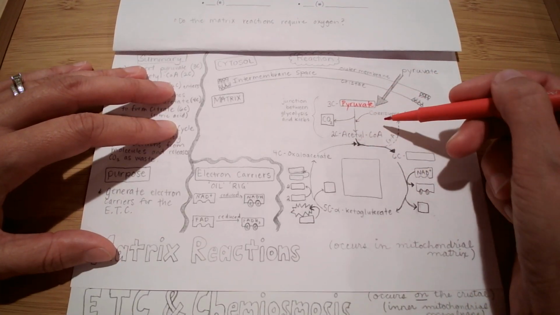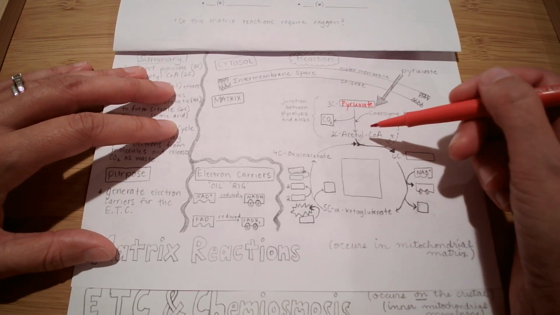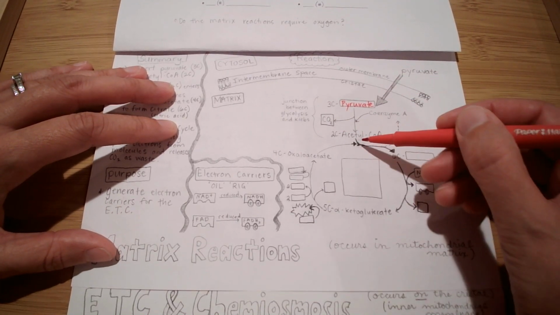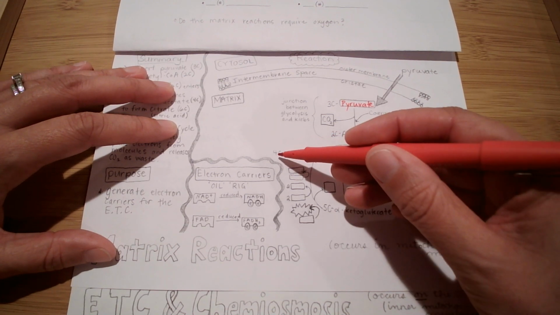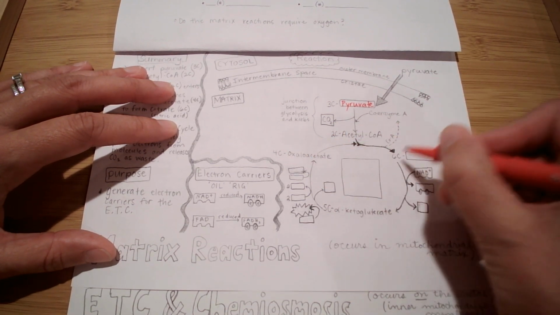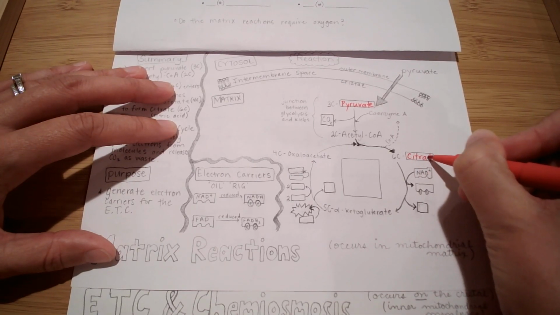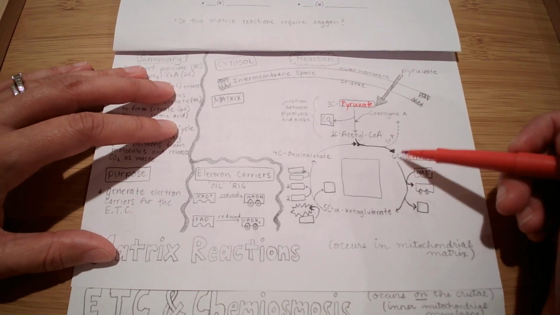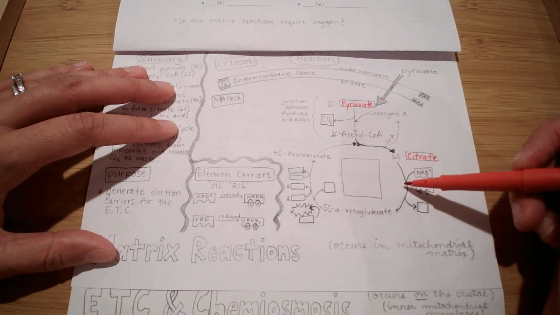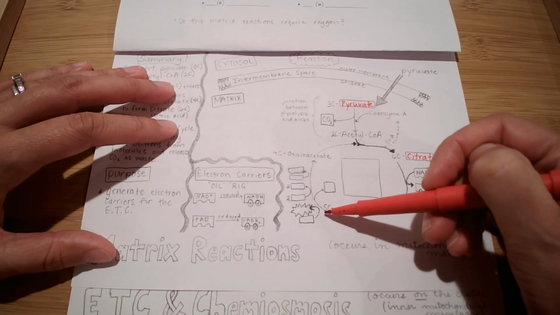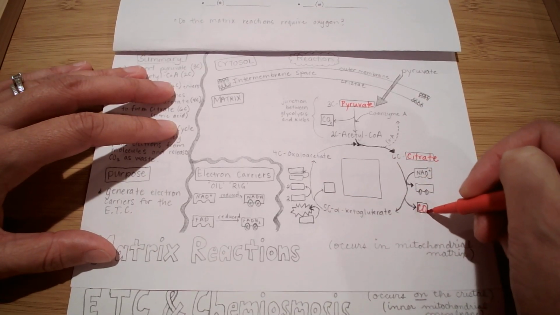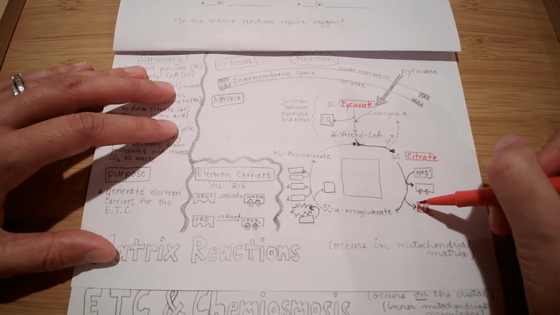Again, we are condensing a lot of steps to try to make things simpler, right? All right, so 2-carbon plus 4-carbon join up, and we get a 6-carbon molecule known as citrate or citric acid, okay? Now, the 6-carbon goes to a 5-carbon, so that means that carbon dioxide must have been released.